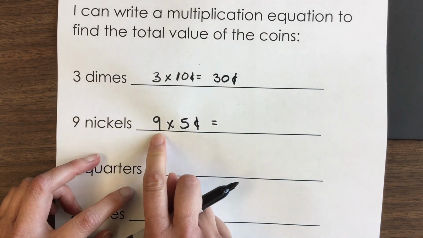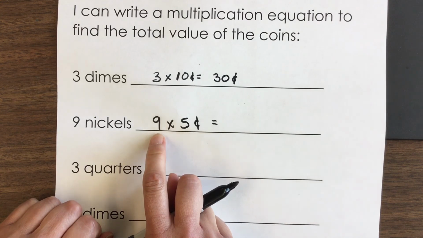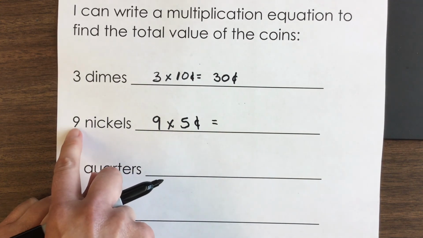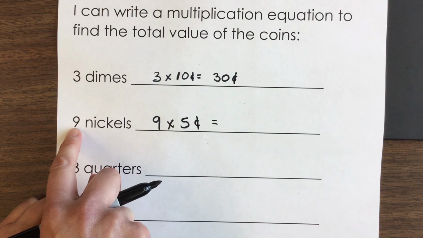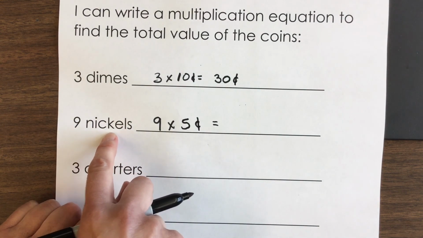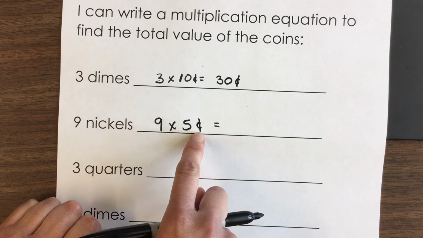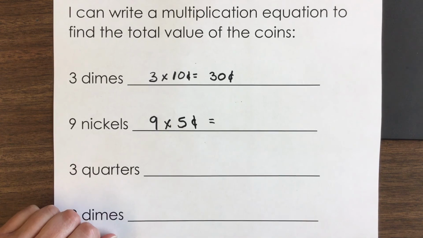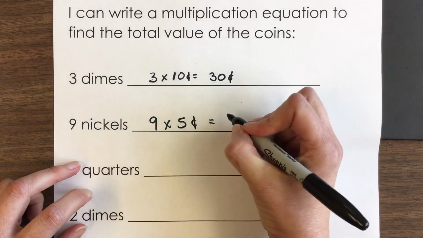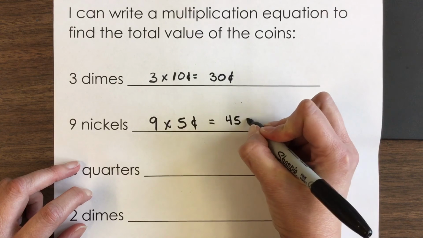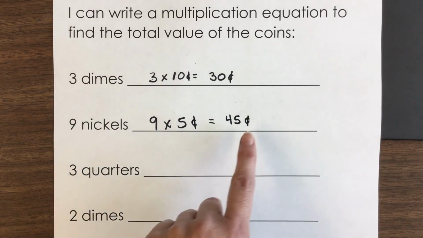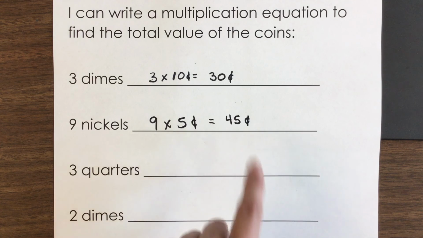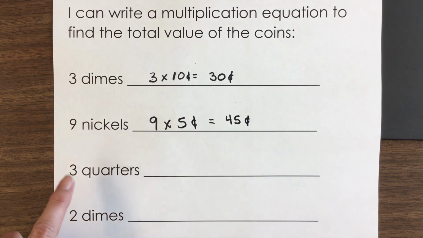How come I did not put a cent symbol after the 9? Well, it's because the 9 is just telling me how many I have. That's not a money value. The nickel is actually a money value, so I have to put a cent sign after it. All right? 9 groups of 5. Well, I'm going to either count by 5 9 times in my head, or I can do repeated addition. I know that 9 times 5 cents is 45 cents. All right, and you notice now I'm putting the cent symbol at the end because I am talking in terms of money now. Okay, 3 quarters.